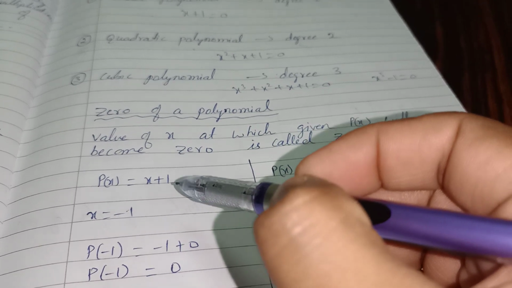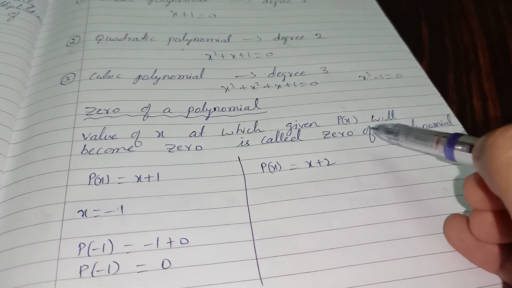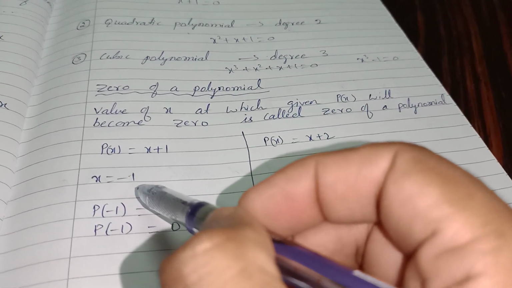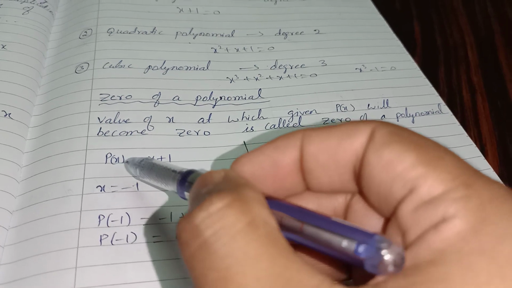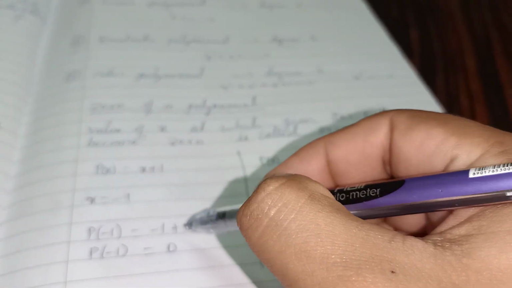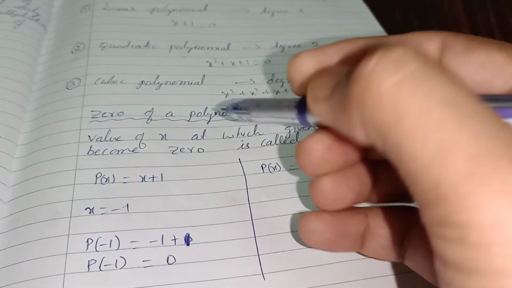For example, p(x) = x + 1. p(x) will become 0, right? It will become 0 if you put x equal to -1. Substitute x equal to -1 here.